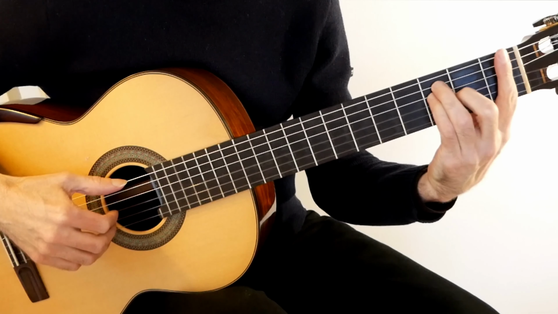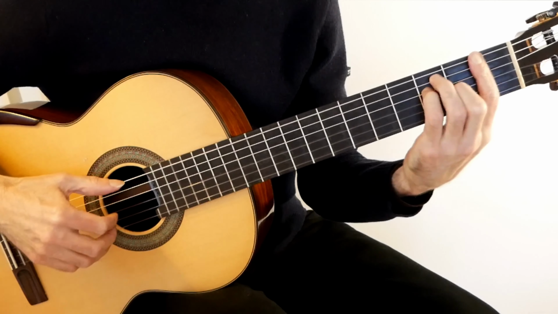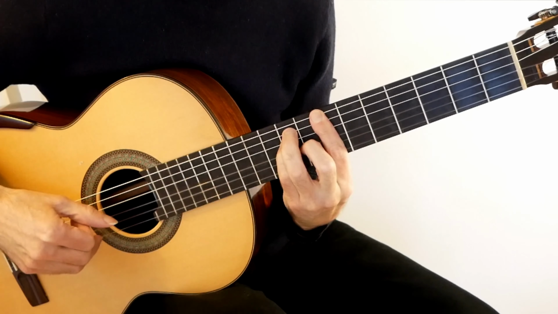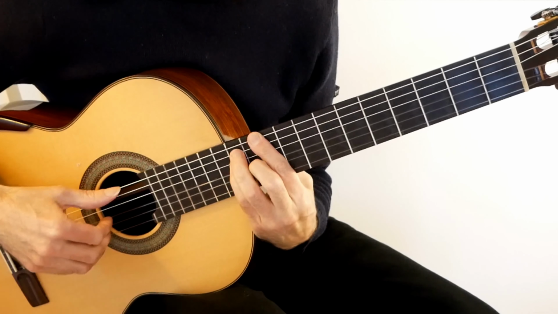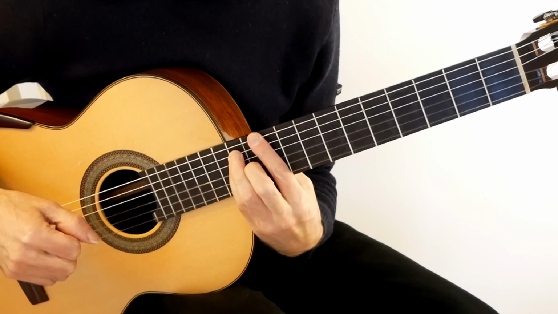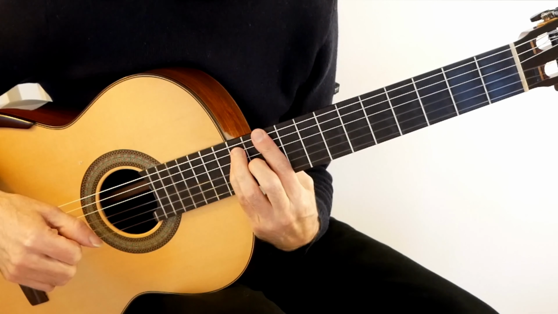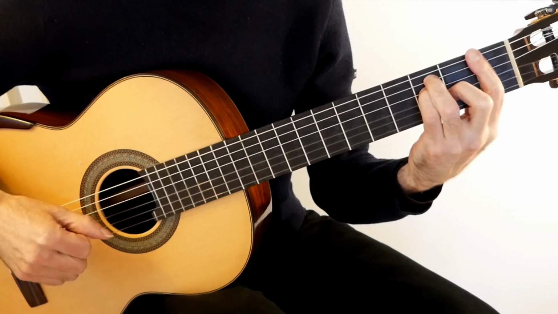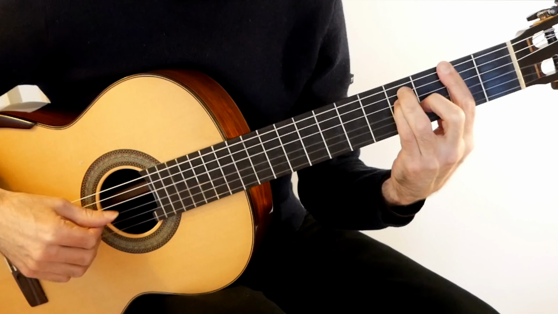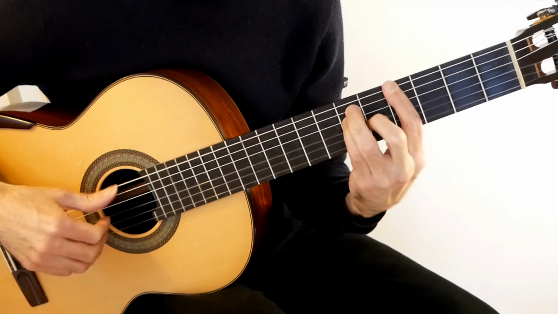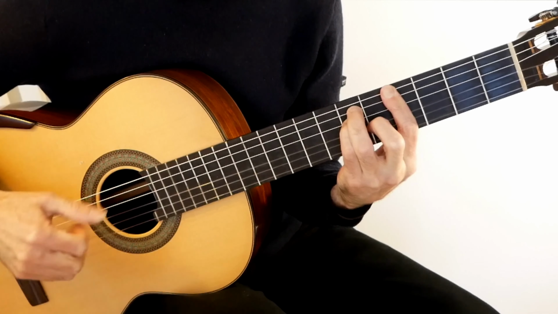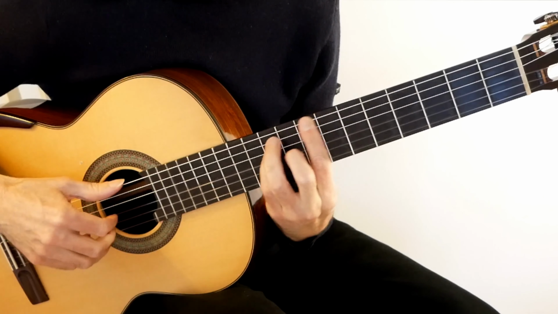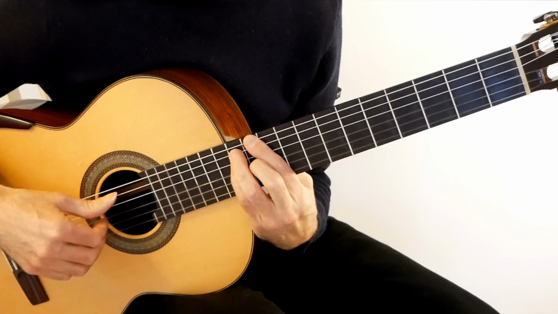E, F, G, A, B, C, D. On classical guitar, it's hard to play further than that. That's E, F, 1 fret, F sharp, G, G sharp or A flat, A, A sharp or B flat, B, C, C sharp or D flat, D.